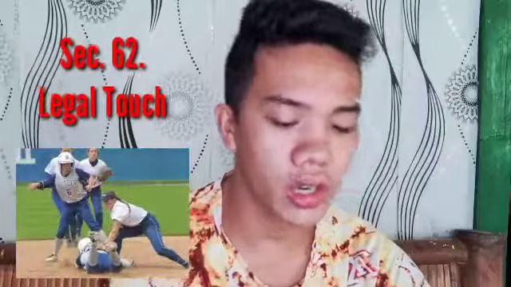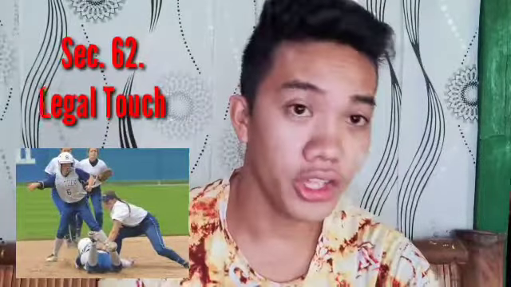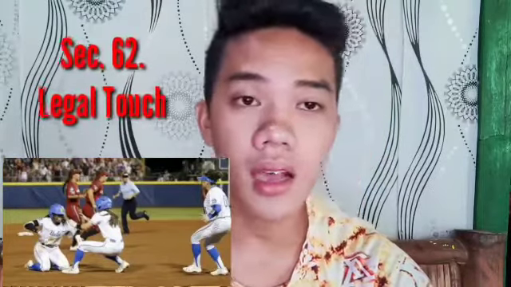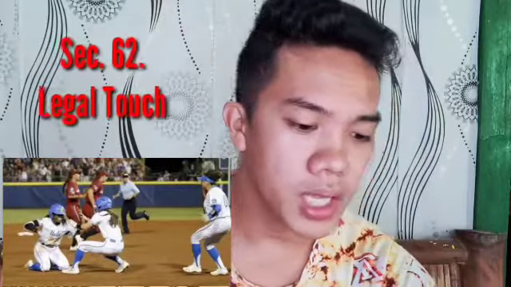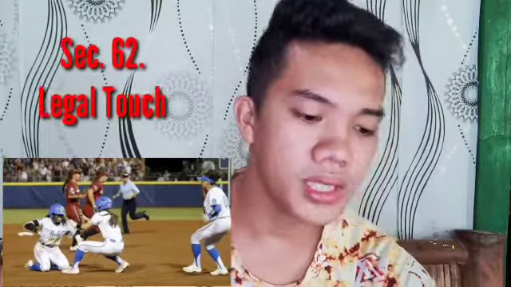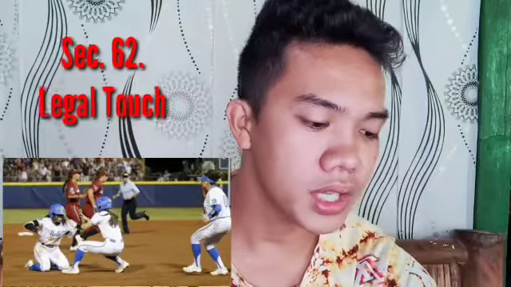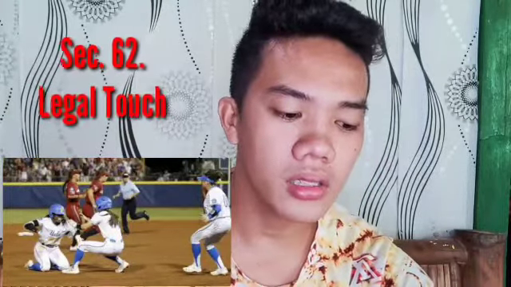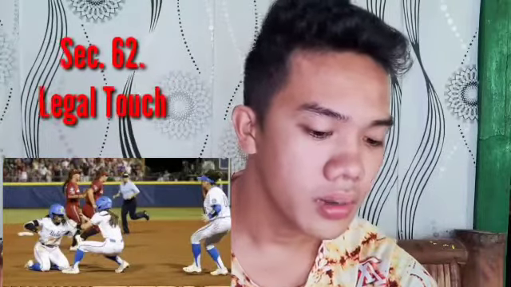Next is legal touch. What is legal touch? It's the action of a fielder in touching or tagging. Yun yung legal touch. Kailan nga ba nangyayari yung legal touch? It happens when the batter runner who is not in contact with the base with the ball securely held in his hand or hands or glove. The ball is not considered as having been securely held if it is juggled or dropped by the fielder after touching the batter runner or runner.